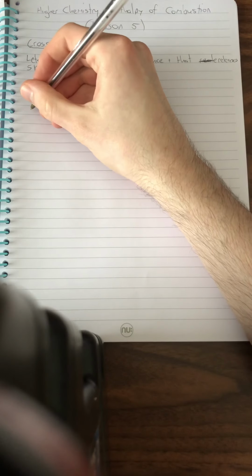Now, what we do is we draw an X, from the 1 down to the X, and from the number up to there. So that's what we mean by cross multiply. Now, there's a wee rule here.